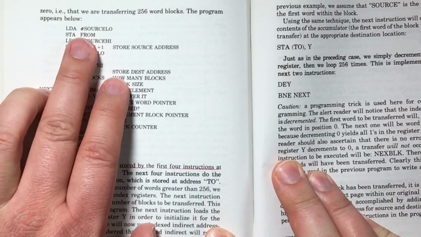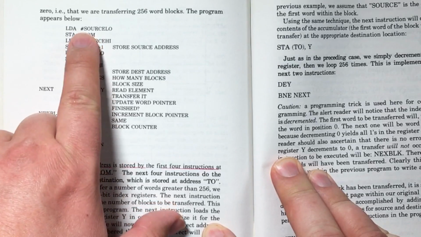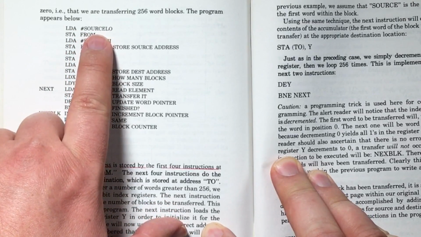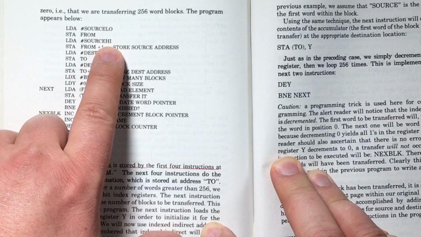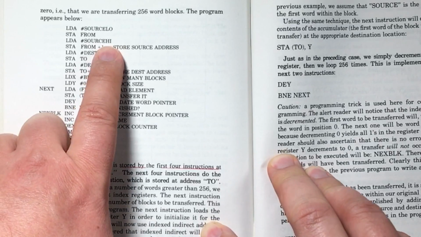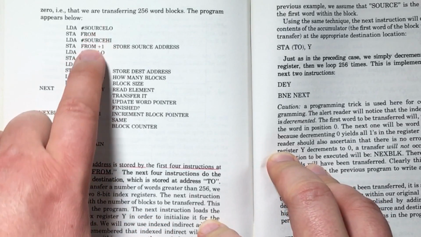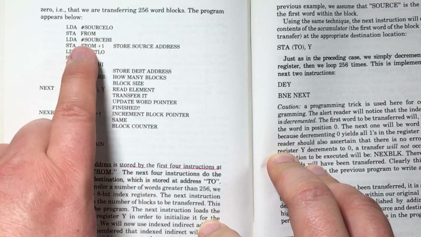Okay, so we'll read through the source code here. We're going to load the A accumulator with the source low. This is the low byte. This is kind of a funny way of separating the low and the high into separate bytes. I'll show you in Turbo Macro Pro that there's a more efficient way of doing that, but this is a very early assembler, and I think they didn't have that low and high byte operator, which is the less than symbol or the greater than symbol.